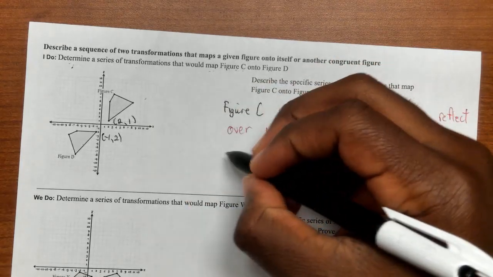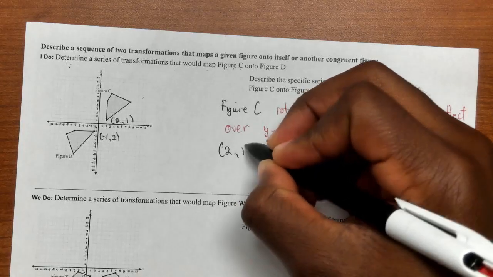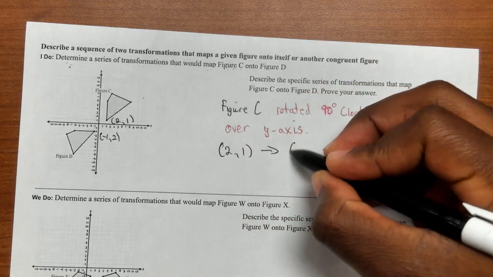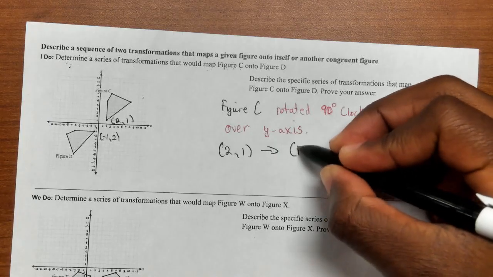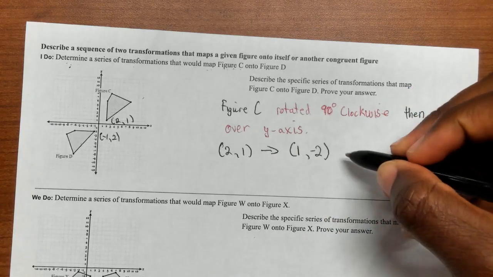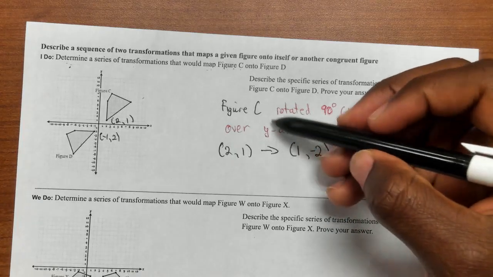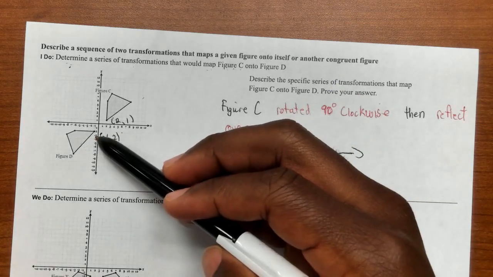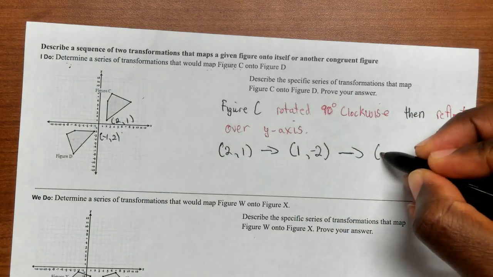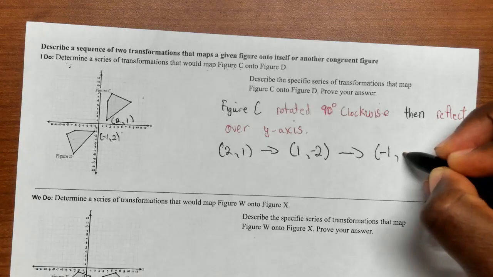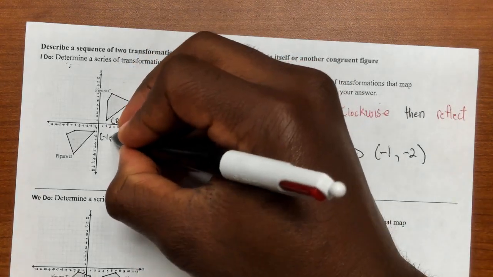So with (2, 1), we swap and then change the x, so the positive 2 becomes negative 2, and the 1 stays the same. Then when I reflect over the y-axis, the x value changes and the y value stays the same, so it would be (-1, -2). Oh yeah, this is negative 2, I'm tripping.